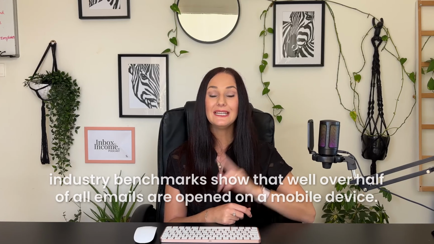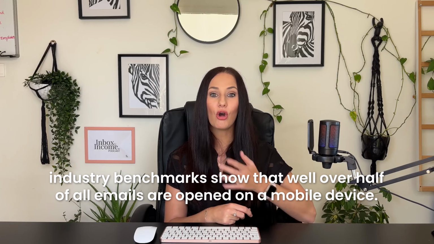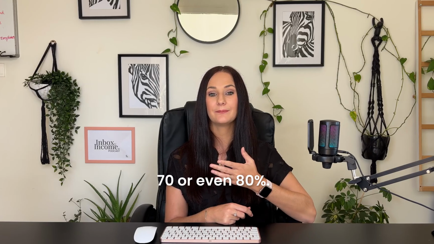Let's be real. Industry benchmarks show that well over half of all emails are opened on a mobile device. And for many brands, that number is closer to 70 or even 80%. So if your email looks broken on a small screen, it gets deleted in under 3 seconds. You're throwing away the majority of your potential sales.